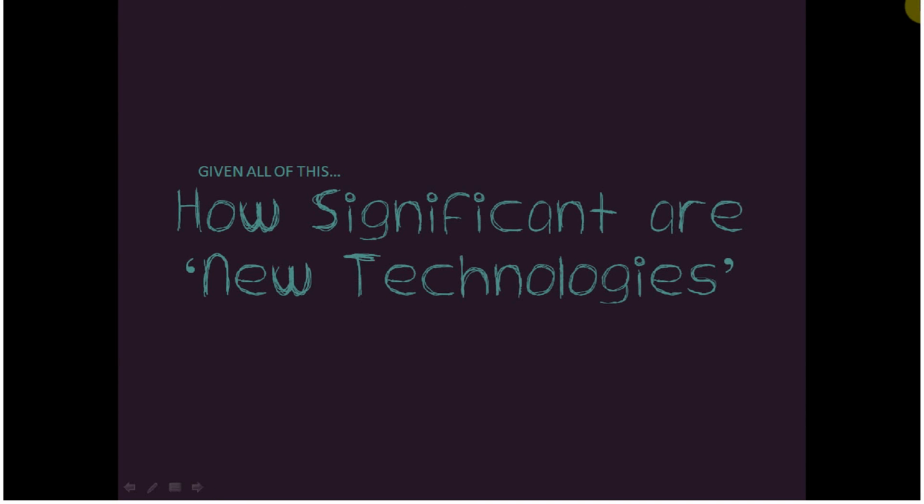So given all of this, we're left with a question. How significant are new technologies? For me, it's easy to be flippant in the answer to this, but I want to resist this urge. Historical technologies have also been significant. Here, we've exposed some of the really complicated processes surrounding seemingly mundane things like a pen and paper and a textbook. I think considering new technologies as an extension of this history is productive.